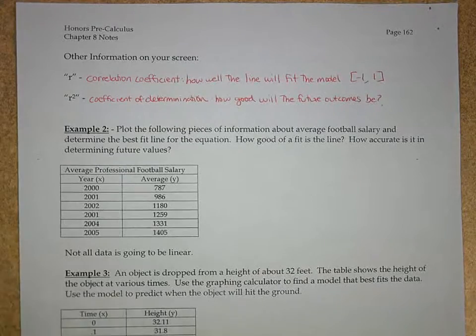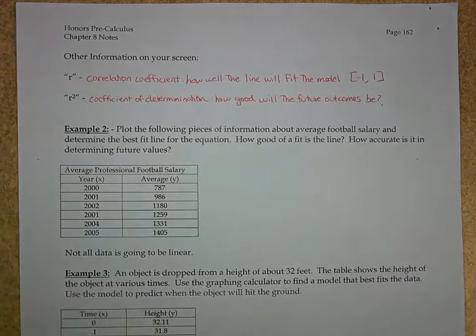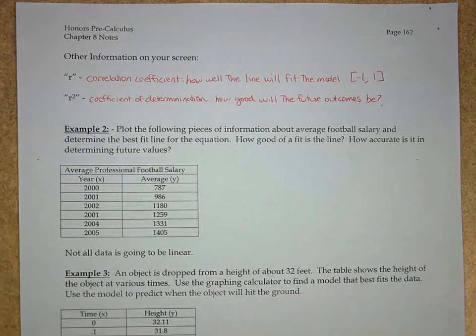There were two pieces of information we didn't use that appeared on the calculator screen. One was R and the second was R squared. R stands for the correlation coefficient. And basically what that R value is telling us is how well the line will fit the model. And we go from -1 up to 1. And really what we care about is just how close it is to 1. If it's a value of 1 or -1, it's going to be a 100% fit, meaning that every single point is going to be on the line. The closer I am to 1 or the closer I am to -1, the better the fit for the line.